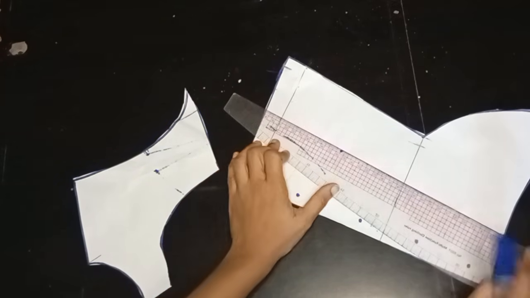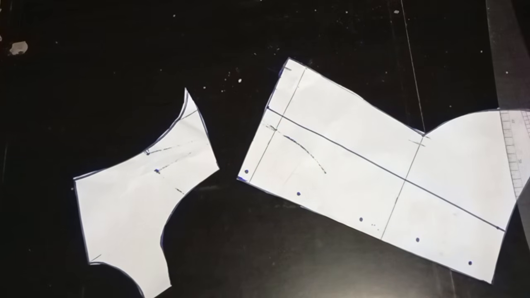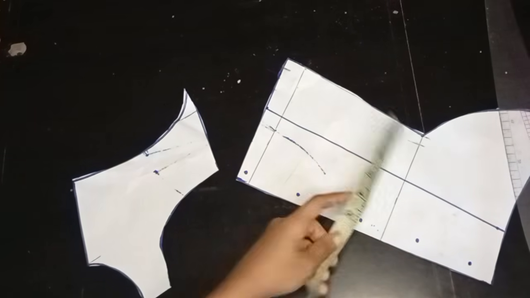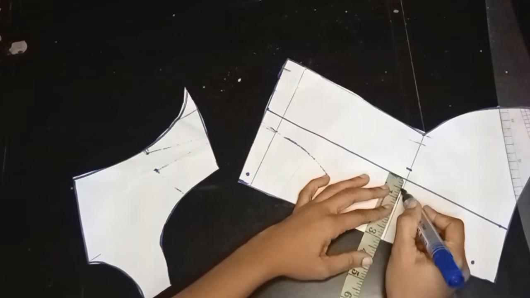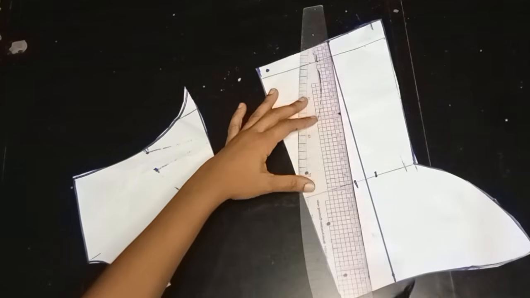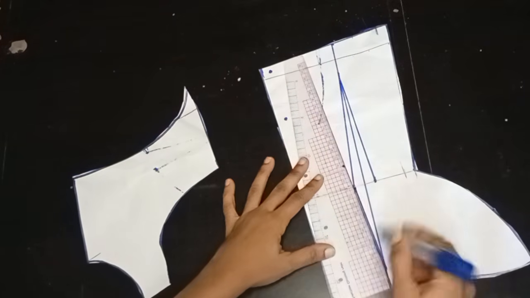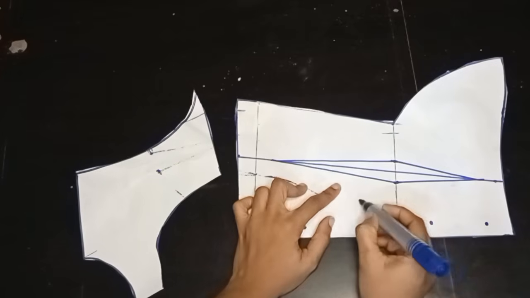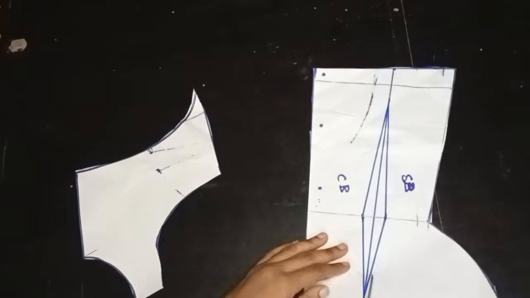So what I will do is to go ahead to insert a style line to this pattern, and I'm going to mark half inch on both sides just like we did for that of the front pattern. Then I'll go ahead to extend this all the way up. After extending that, I'll go ahead to take it all the way to the lower part of this pattern. So this is my center back and this is my side back, and I'll now go ahead to cut out this pattern.